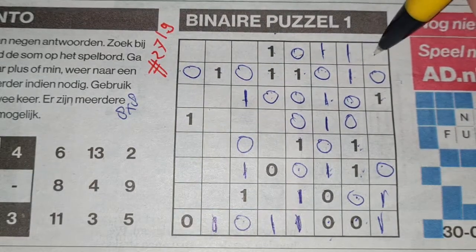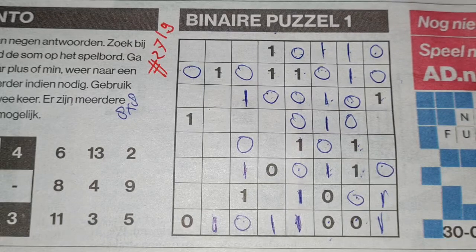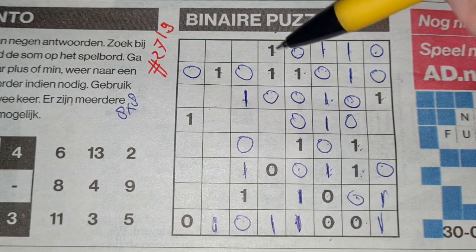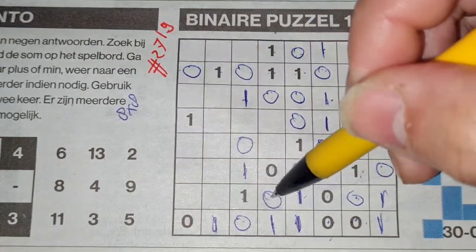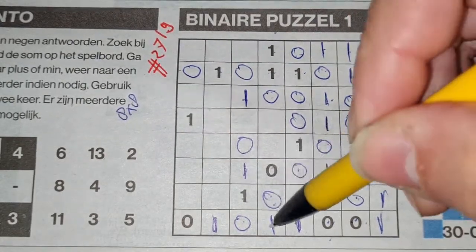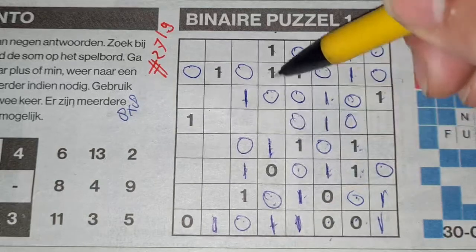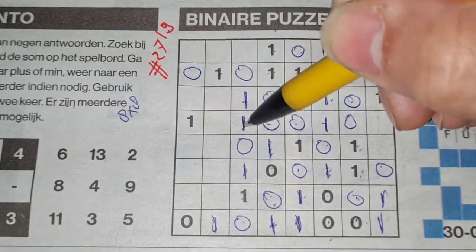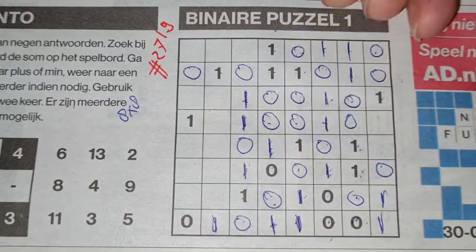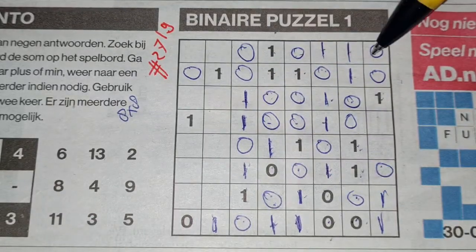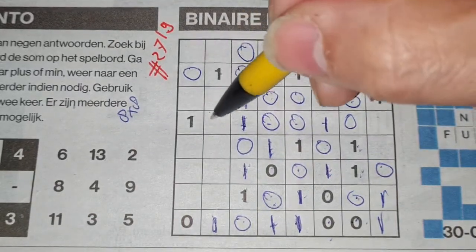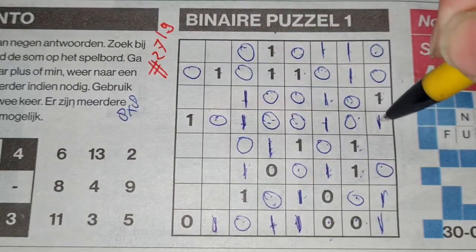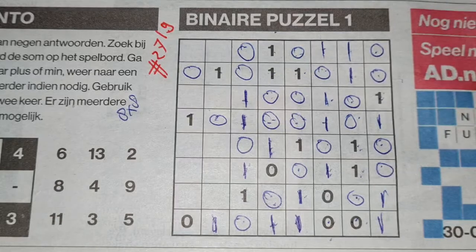Double one, here no, there no. Now, between 2 ones comes an O. Double O, here one, there one. Now we have 4 ones, so the rest are O's. Double O, here one, there one. We have 4 ones in this column, so the rest are O's. Between 2 ones comes an O. We have here 4 O's, so the rest are ones. Double one, here no, there no.